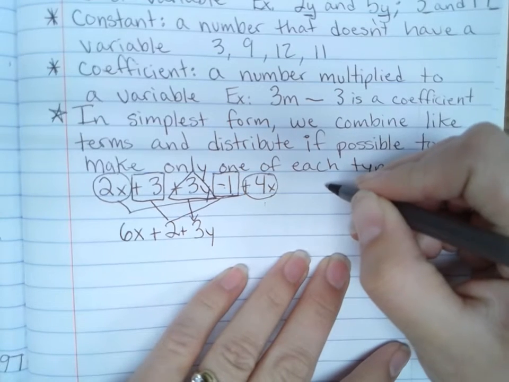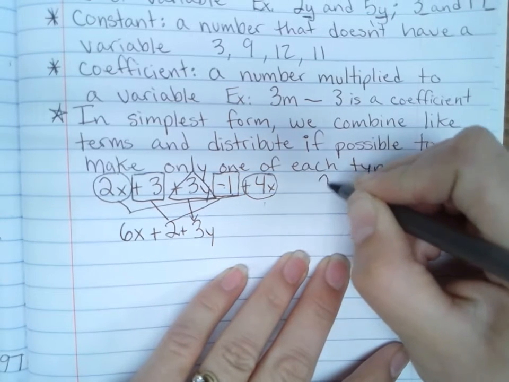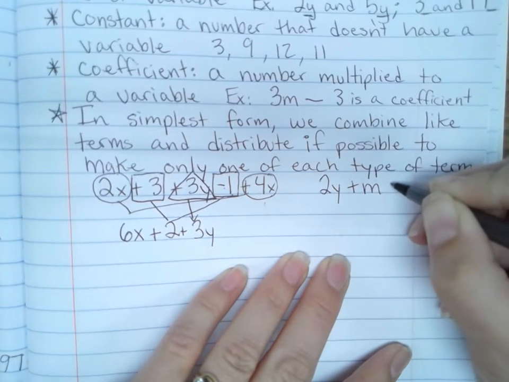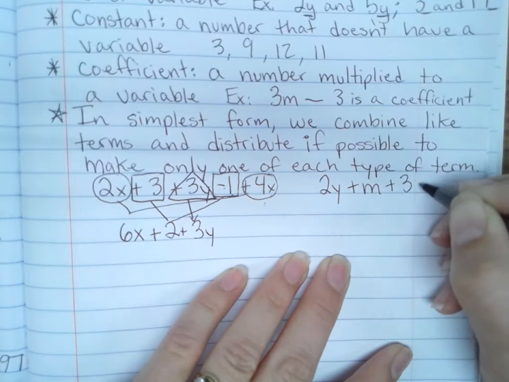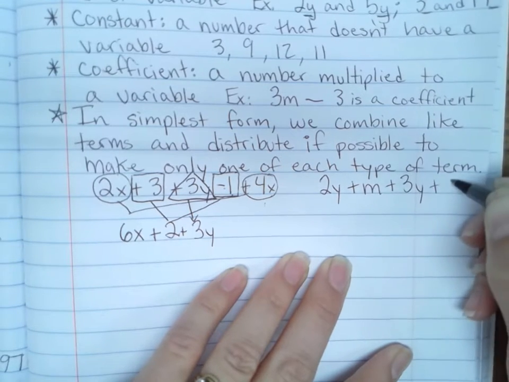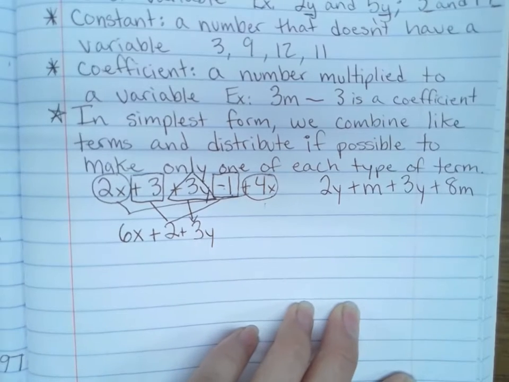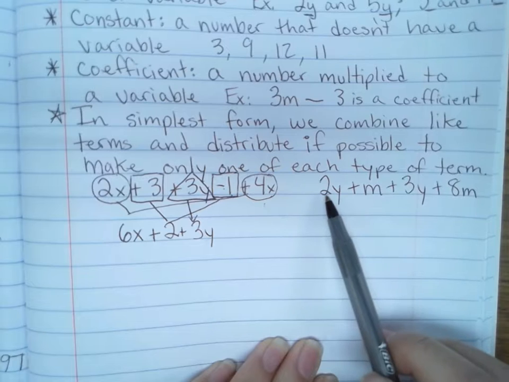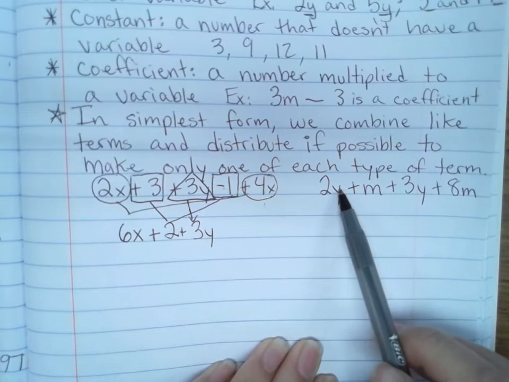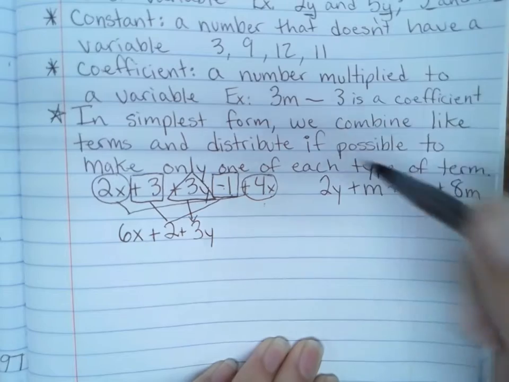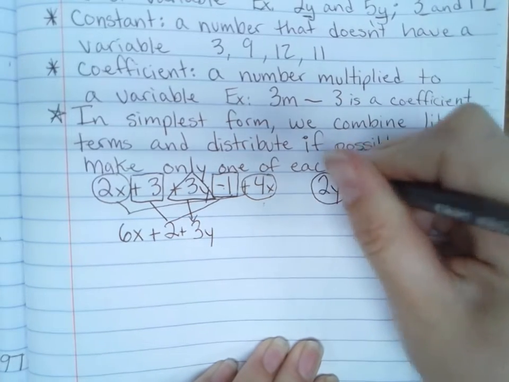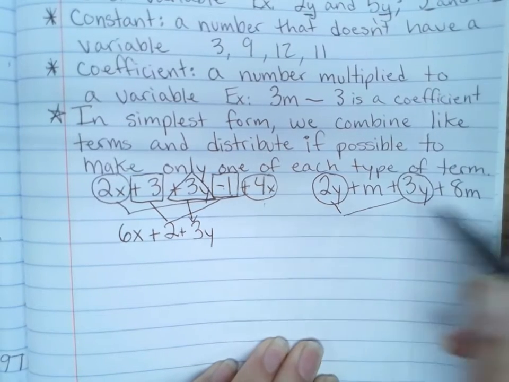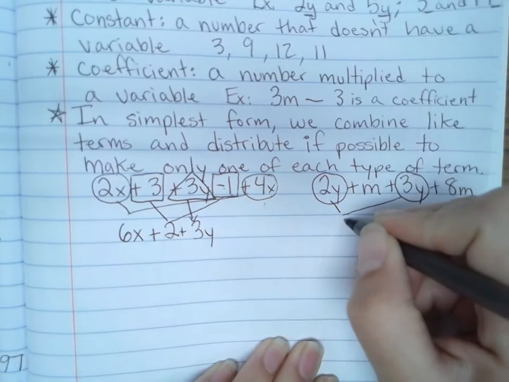Let's do 2y plus m plus 3y plus 8m. Okay, our coefficients tell us how many we have. This is 2y, so I have 2 y's, plus 3 more y's. Okay, those are some more like terms. So 2y plus 3y. So how many y's do I have all together in this story? Okay, because I was adding, I'm going to have a total of 5 y's.